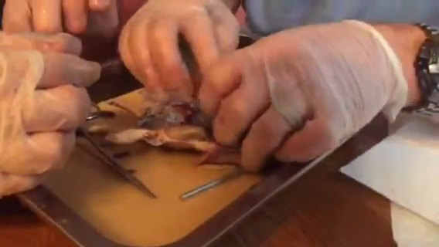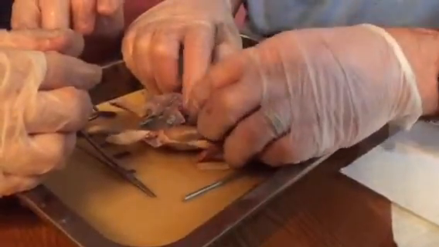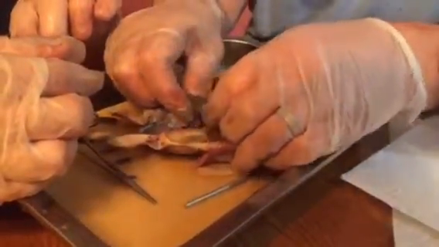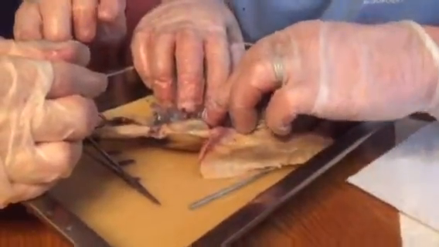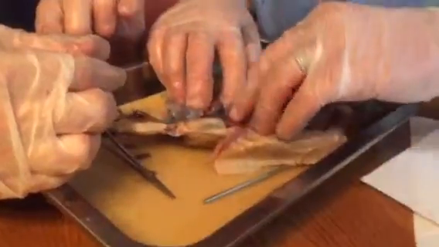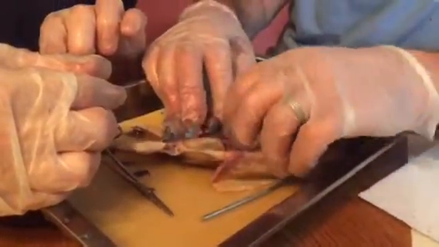And then if you follow it down here, it turns into the small intestine. The large intestine turns into the small intestine right about there. Right. And that's the appendix. Yeah, appendicitis. Little guy.